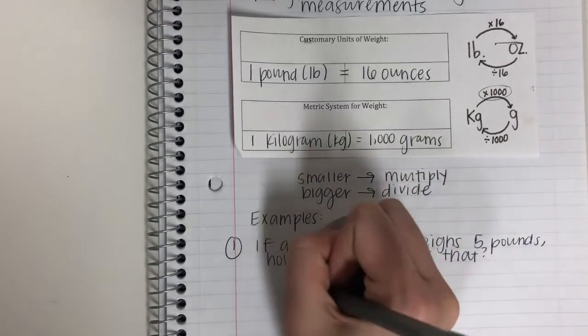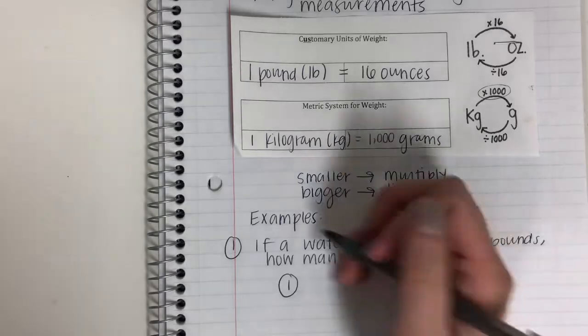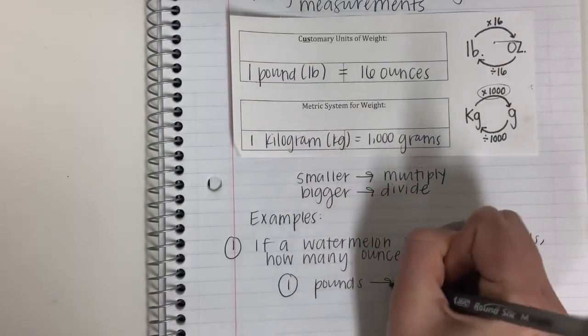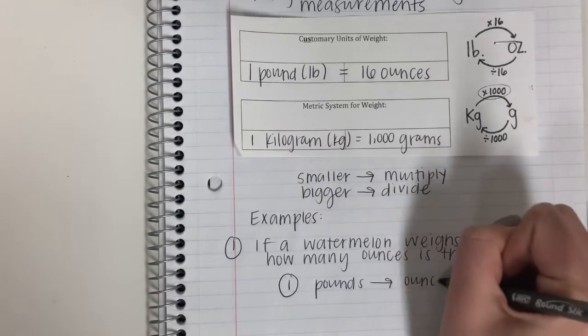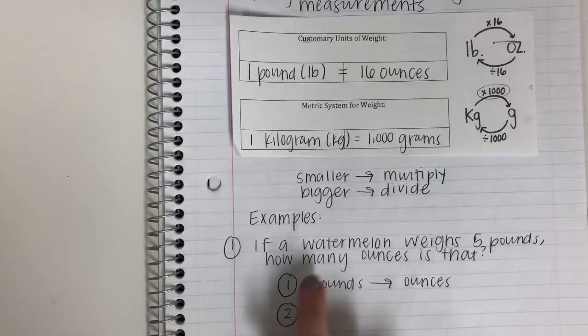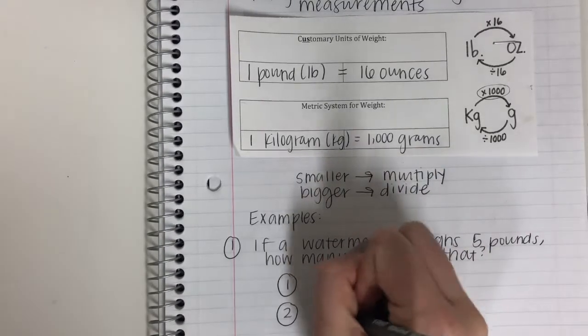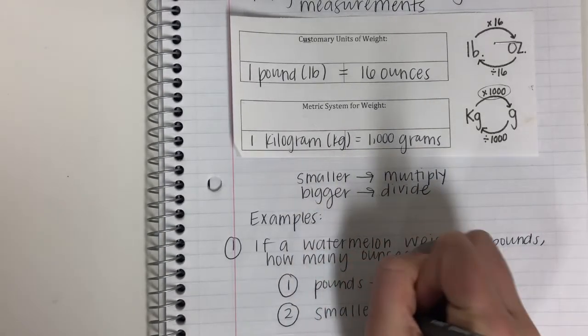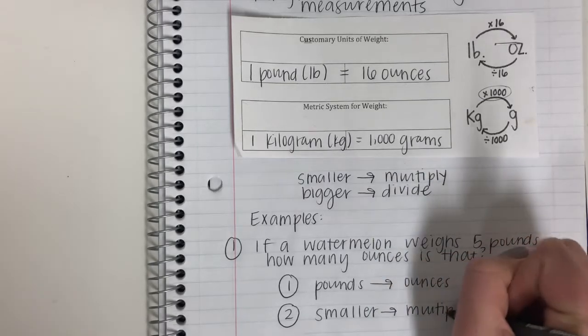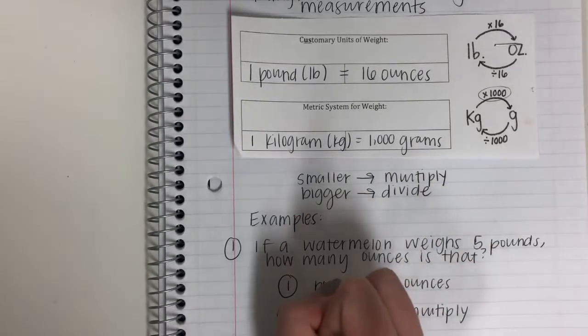Okay, so first we need to determine what are we converting. We know we're going from pounds to ounces. So we need to think, are we going bigger or smaller? We are going smaller. So smaller means we multiply by whatever the conversion rate is.